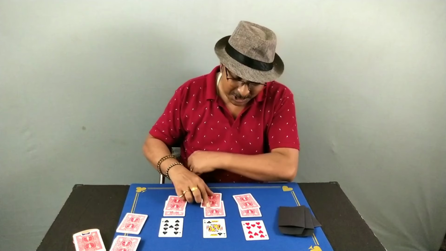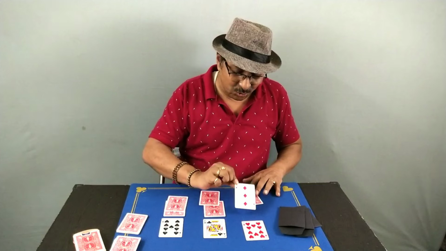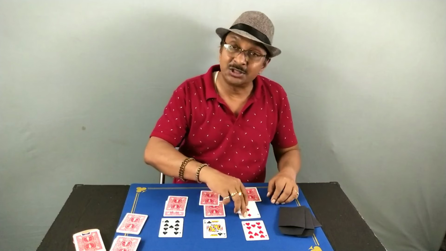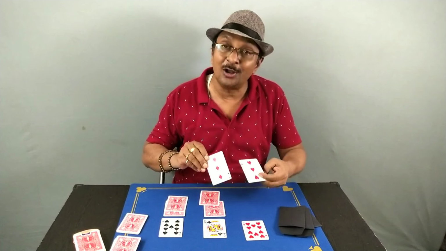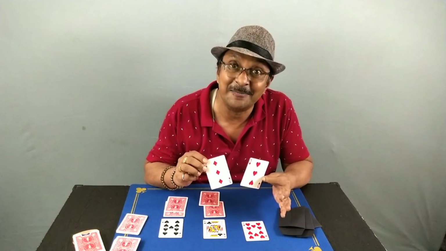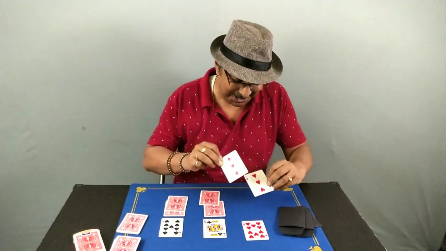Now let us see what your cards are. This one is a red 3, and this card is also a red 3, a match, a perfect match.